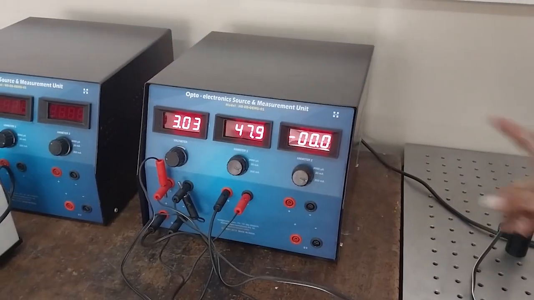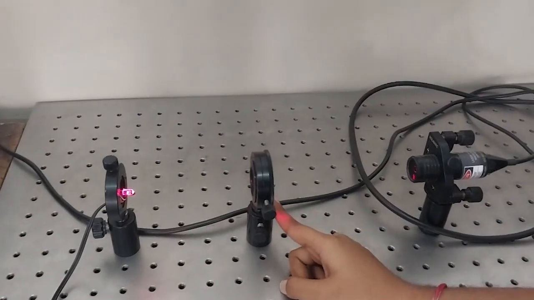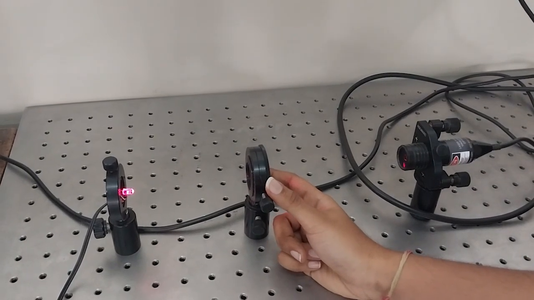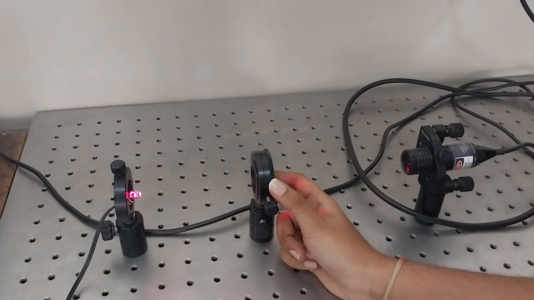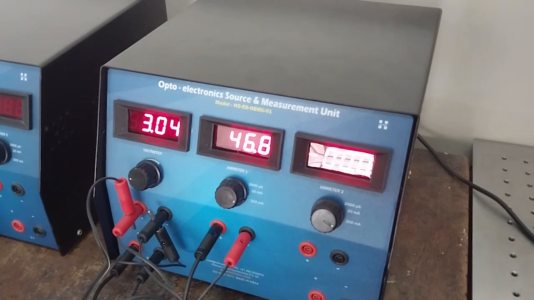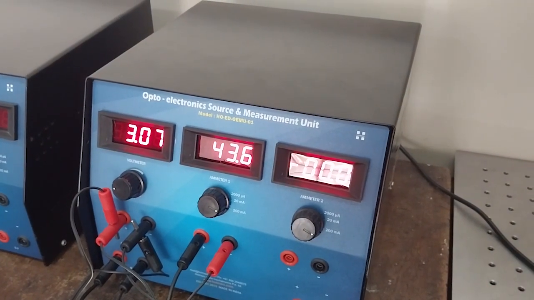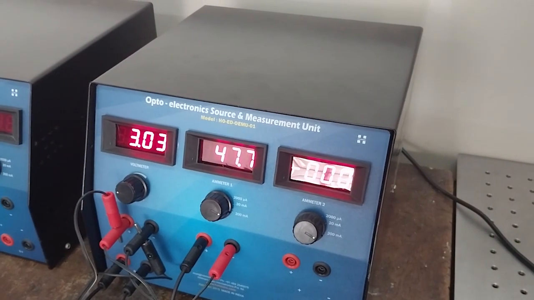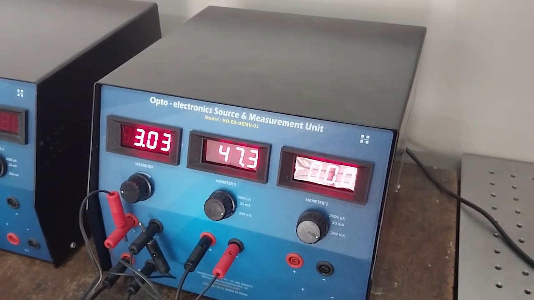Now for the initial adjustments, we'll set the voltage to be 3 volt, and then for the polarizing part, we will rotate the one which is perpendicular to the source. So this part we will be rotating. While rotating, our current values will be increasing or decreasing. If it's decreasing, rotate it the other way. When your values start increasing, keep on rotating it until you get the maximum ammeter reading.